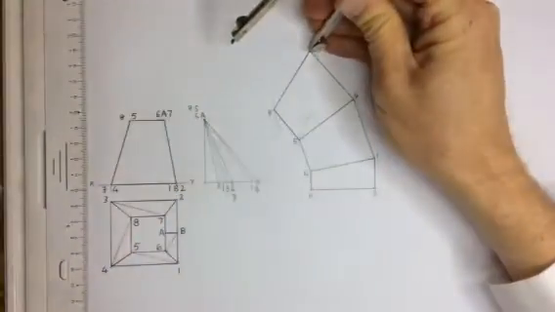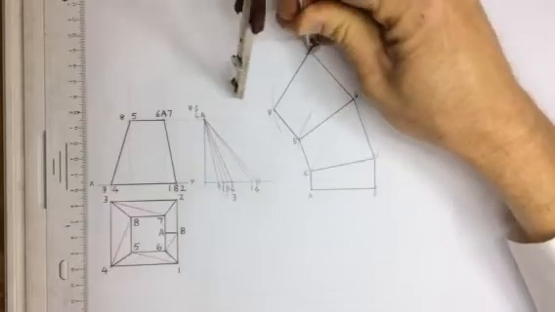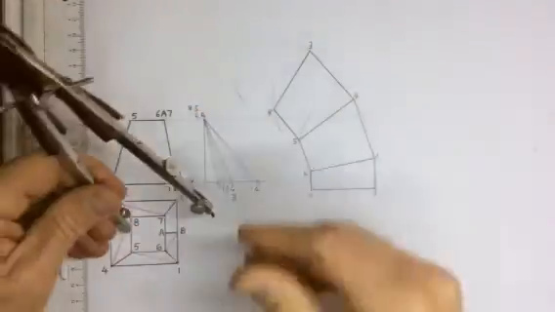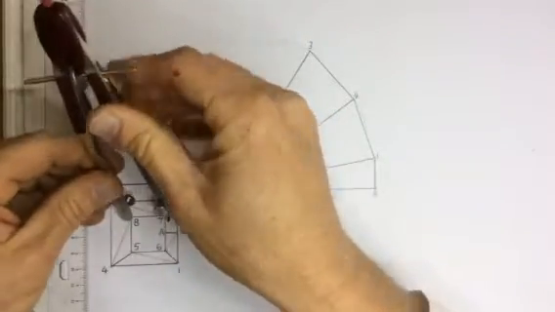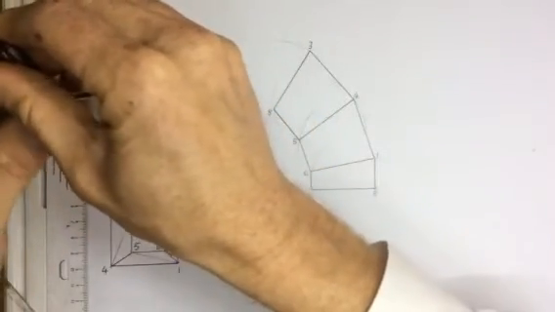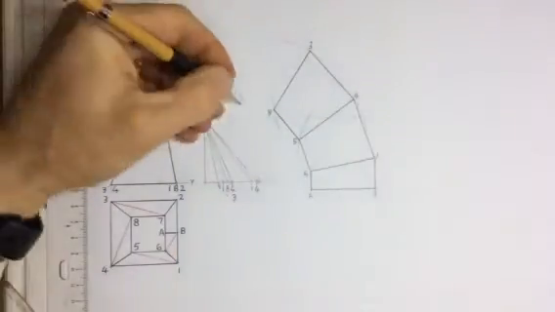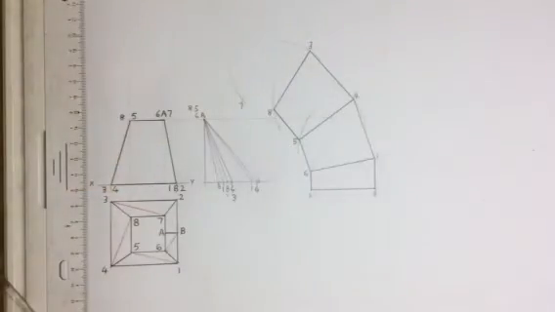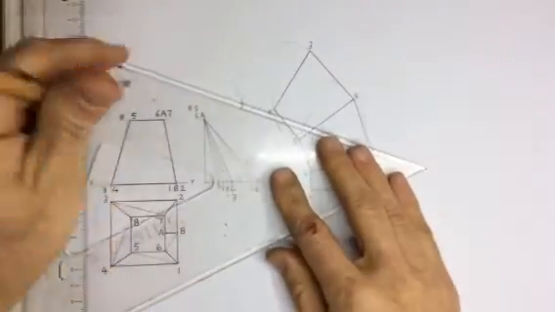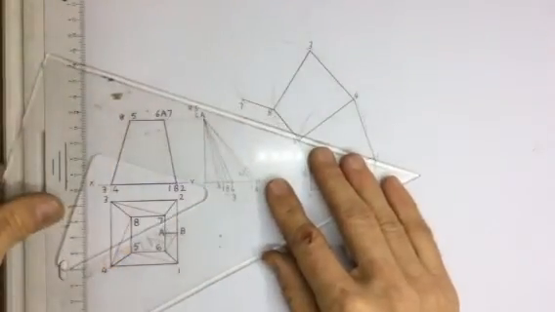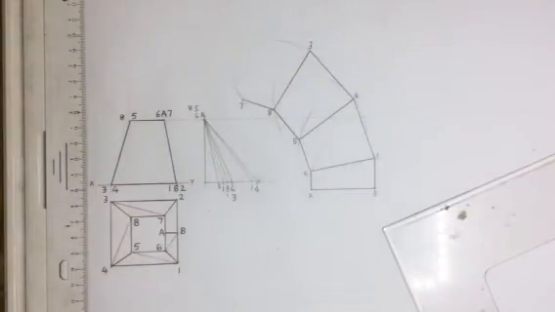I'm going to come over here, and I'm going to place down an arc. On that arc somewhere, there would be a 7. I'm going to come back over here, get my 8 to 7. I'm going to place that on that arc over there, getting me a 0.7 over there. Once I've done that, I need to join up 7 and 8.